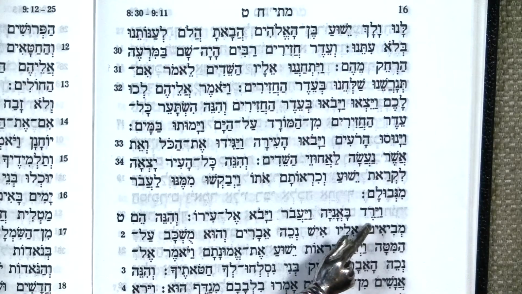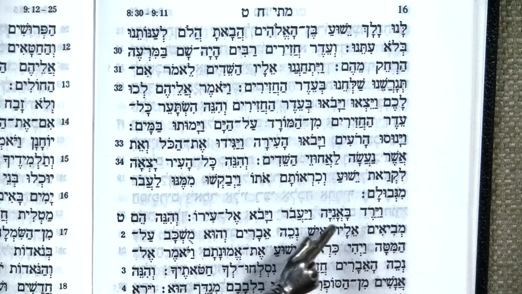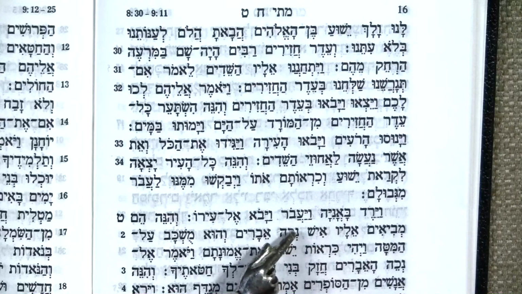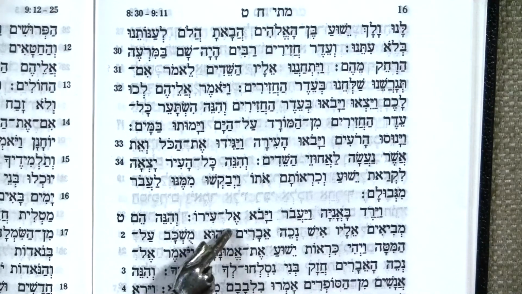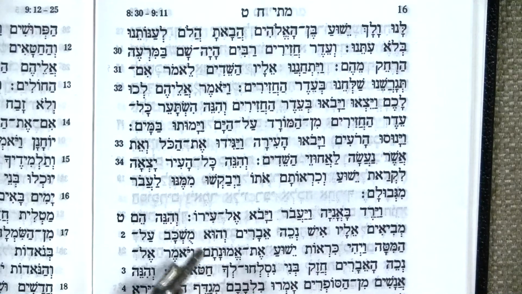Starting in Matthew chapter 9, verse 1. Vayered, verb yarad means to go down or descend. And he went down. Ba'aniya, in the boat. Vaya'avor, verb avar, to cross over. Vaya'avor, and he crossed over. Vayavo, and he came el, to iro, his ir, city.